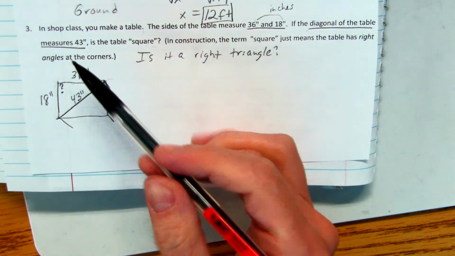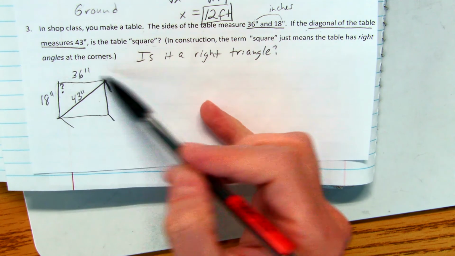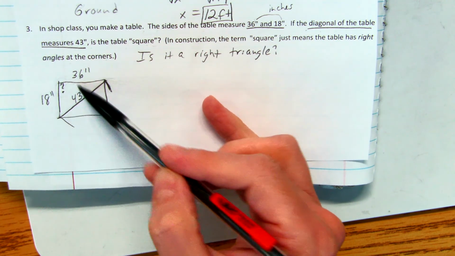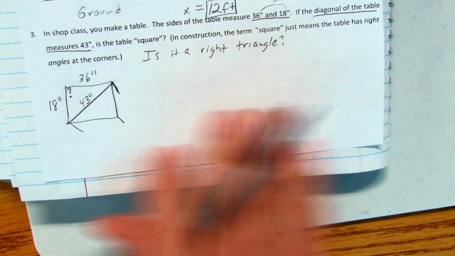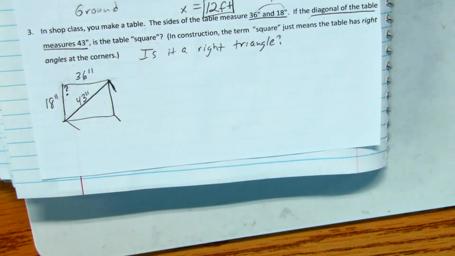Our shop teacher told it to us so that we could tell if things were actually square, if it had right angles in the corners, if we cut things correctly. So just a little tidbit. It's very useful even outside of math class.